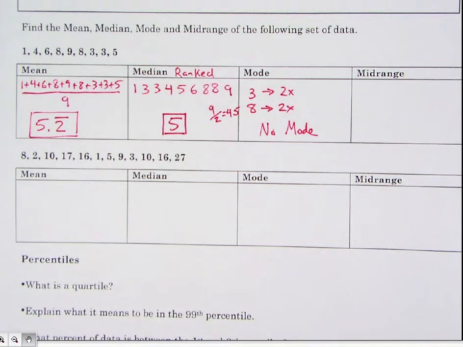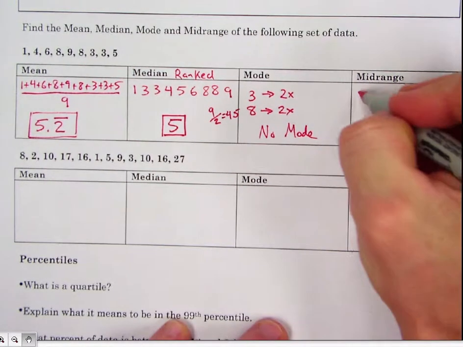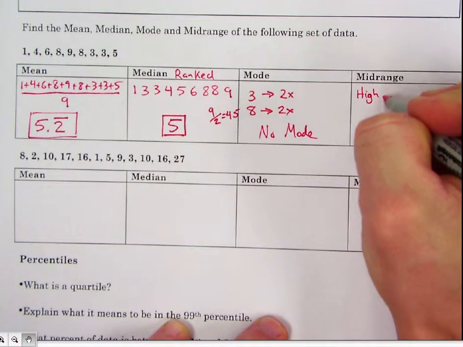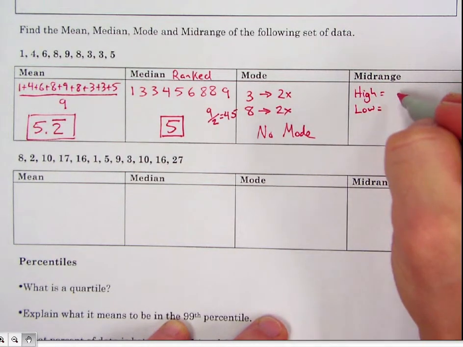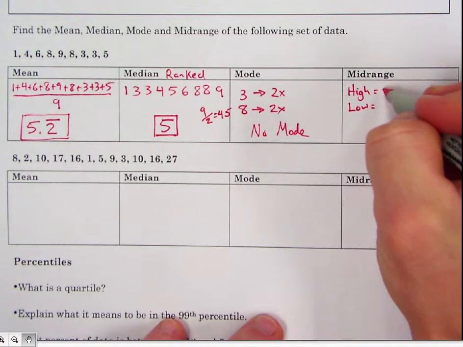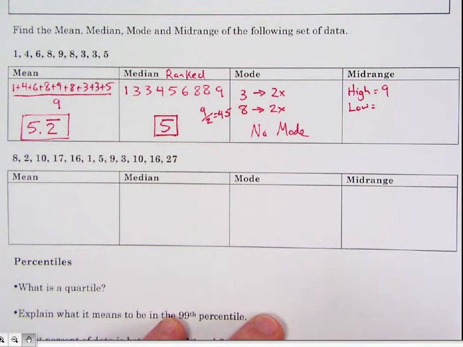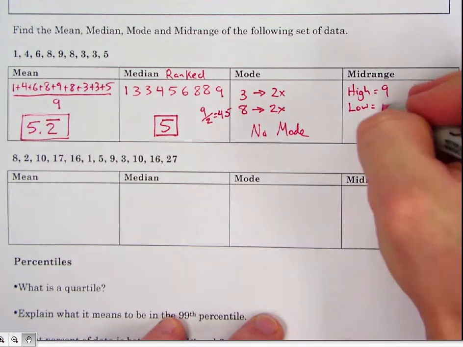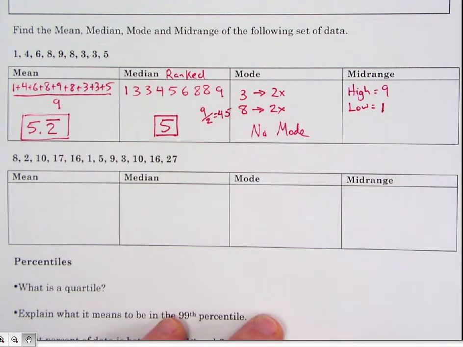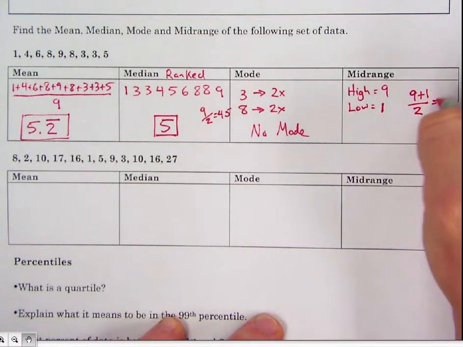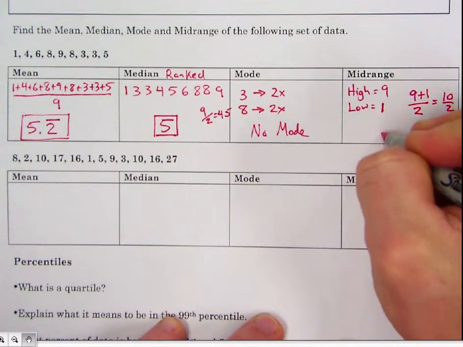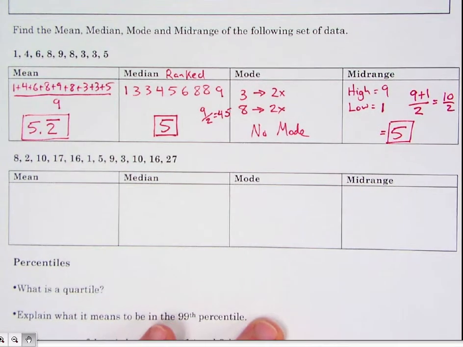And our next one, mid-range. So for this one, we need to find the high and the low. So the highest piece of data is 9, and the lowest is 1. So all we have to do is take the average of these two numbers. So we get 9 plus 1 over 2, and we get 5 for our mid-range.